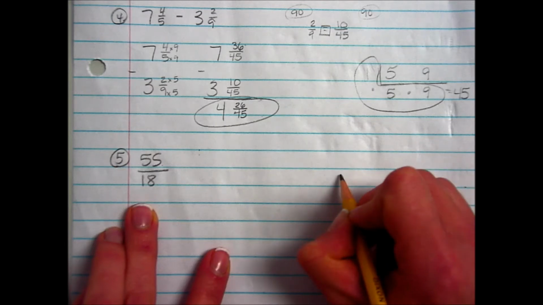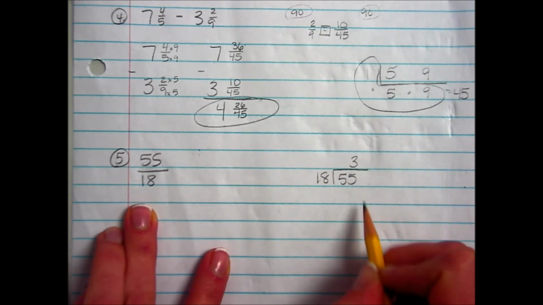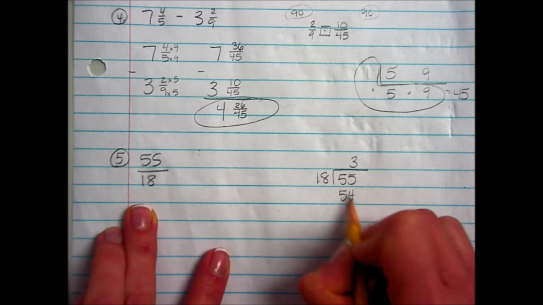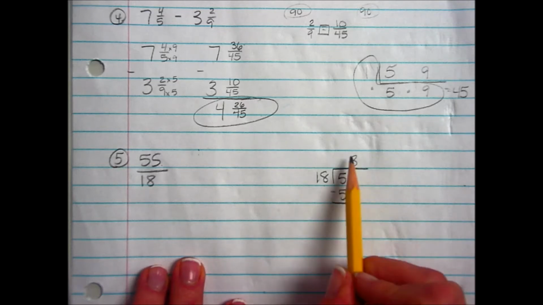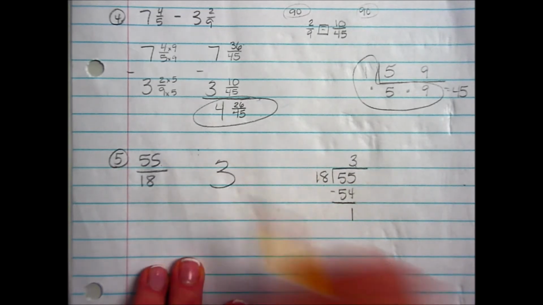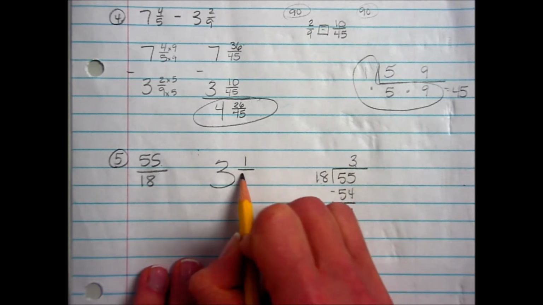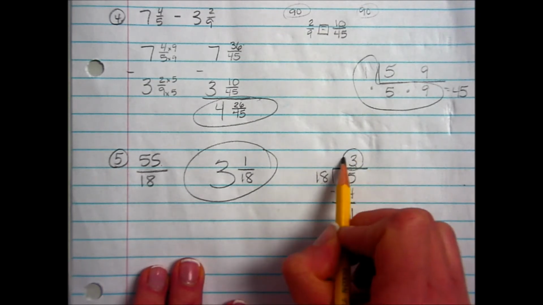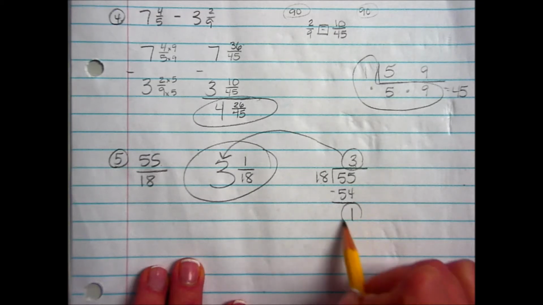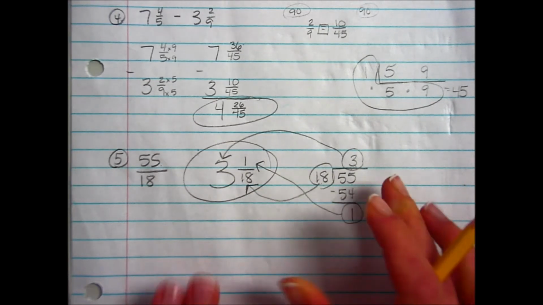So we turn it on its side and divide. So 55 divided by 18. Okay, so 18 will fit inside 3 times. 3 times 18 is 54. We subtract and get a remainder of 1. So our whole number will be 3. Our numerator is 1. And our denominator stays the same. And if you need to, you could circle these numbers and draw arrows to remind yourself of what goes where when you're on your own in just a few minutes.